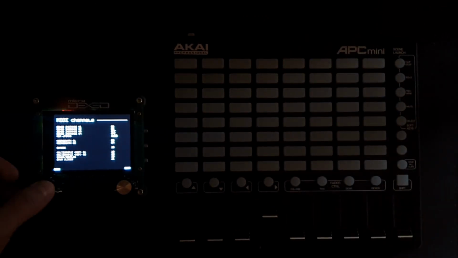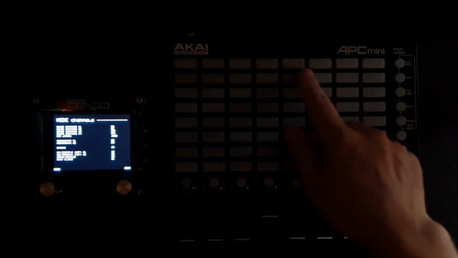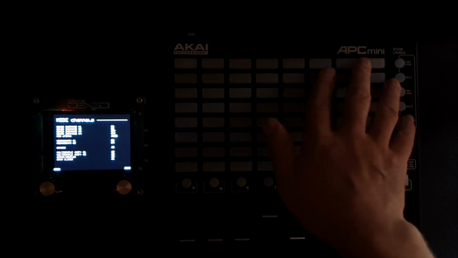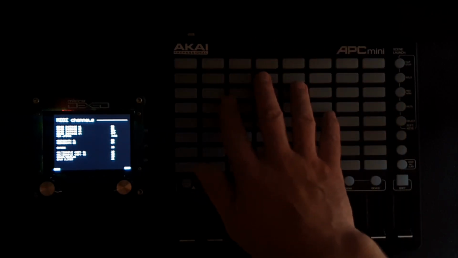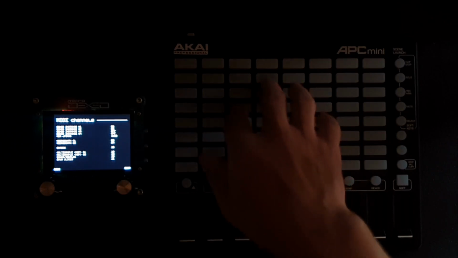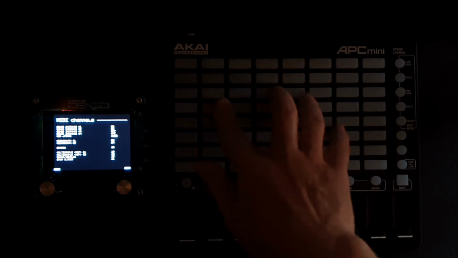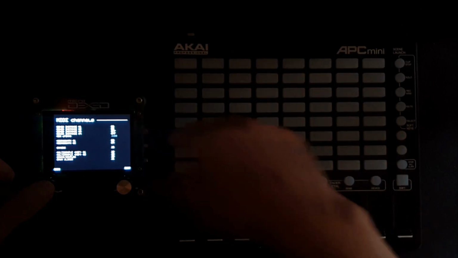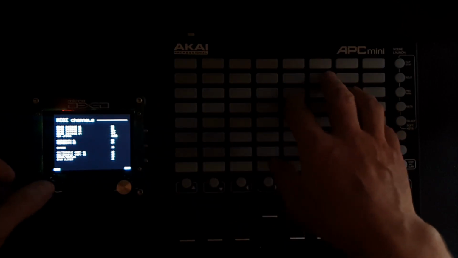Now we don't hear anything. By default, the APC Mini sends MIDI messages on the first channel. We made this channel free just to control the functions of the MicroDex.